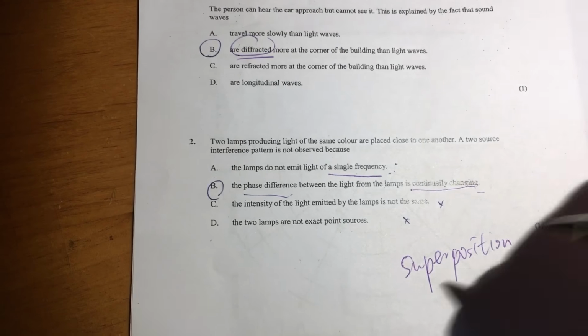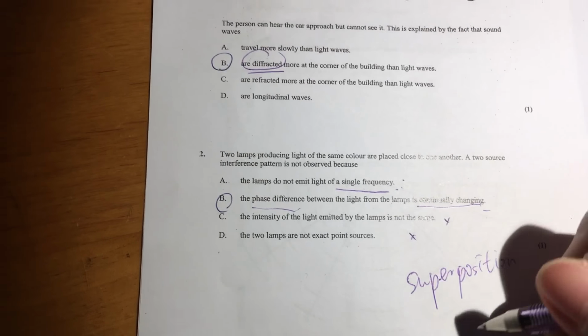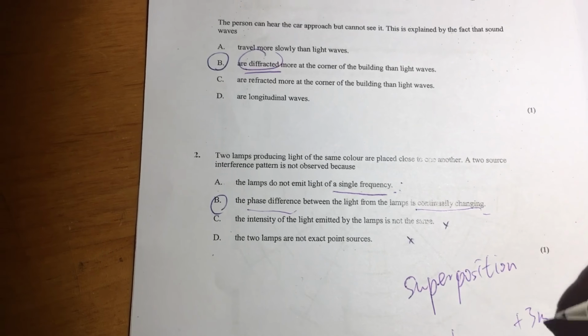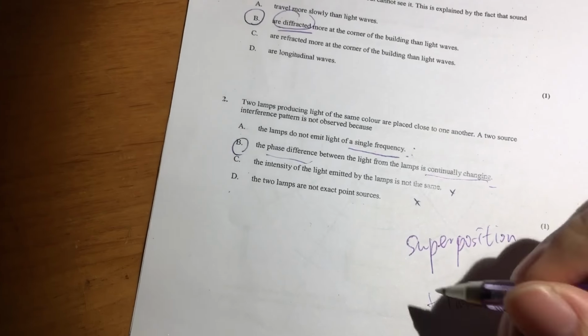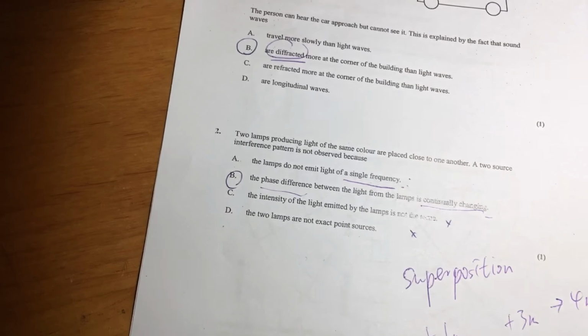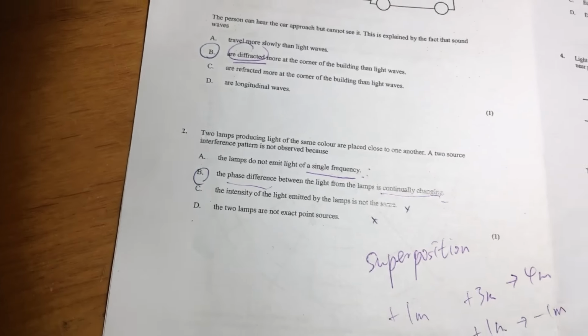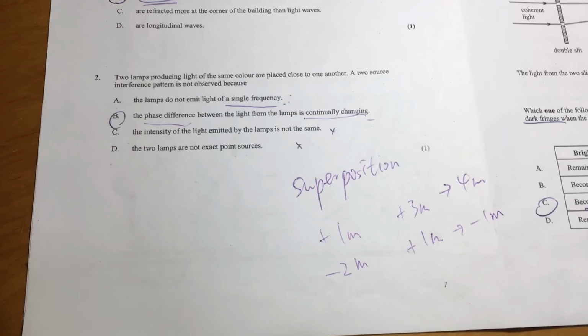Let's say if you have displacement 1 meter positive and the other one positive 3 meters, you just add them together and it becomes 4 meters. If you have one which is negative 2, more like a trough, and the other one is positive 1 meter, you get negative 1 meter as the total displacement for superposition.